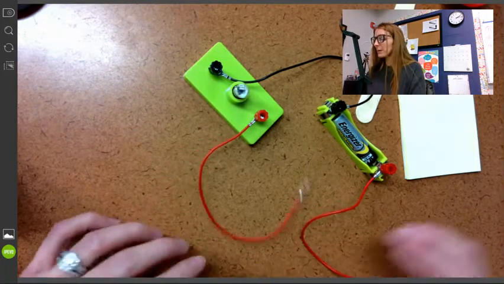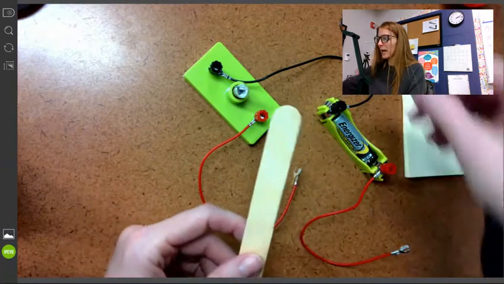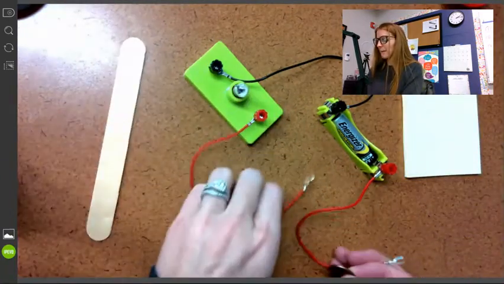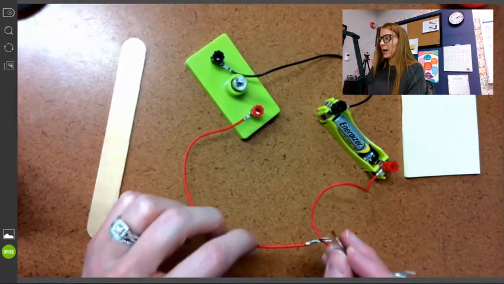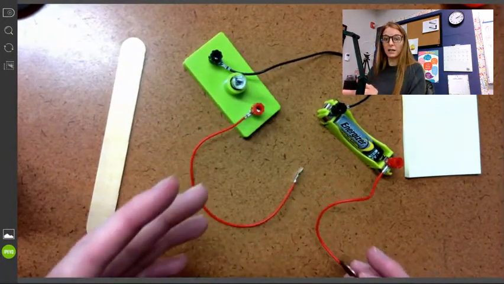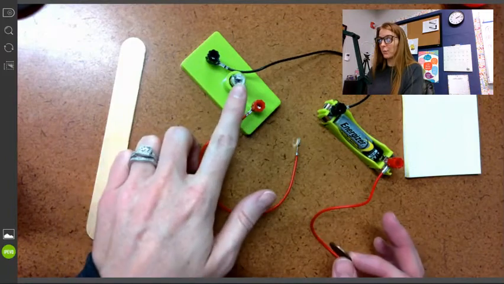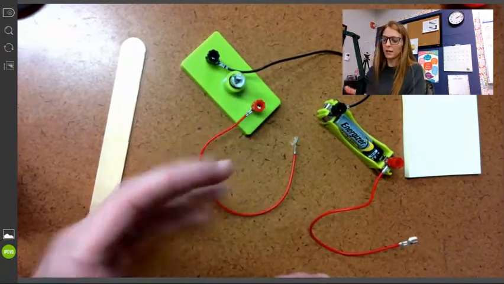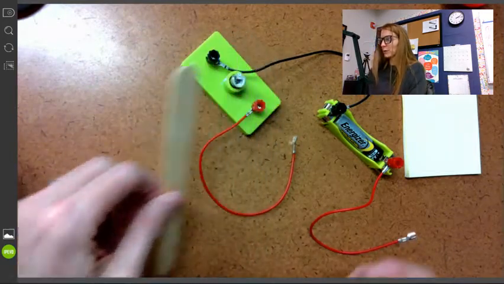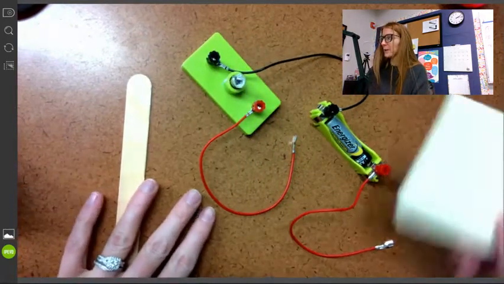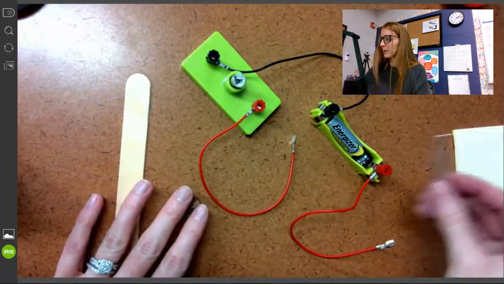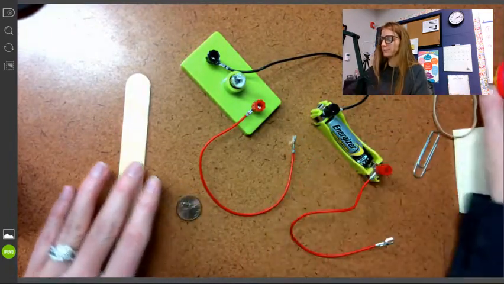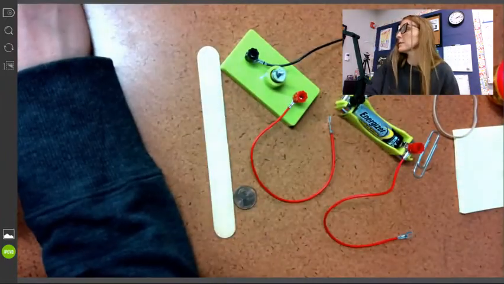Okay. So we're going to be taking each of these items and I'm going to be attaching them to one side and basically just holding it in the middle of it to see if it will conduct the electricity. And if it does, then this light bulb will light up again. And if it doesn't light up, that means that it's not a conductor. So again, we have the wooden stick and the penny. I'm going to use a Post-it, a paper clip, rubber band, and Play-Doh.